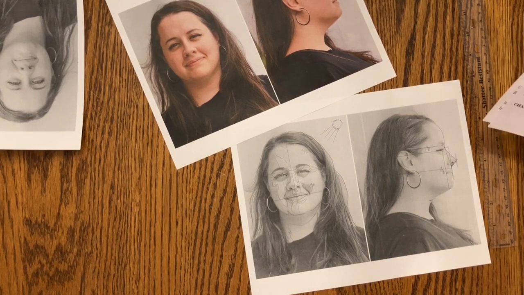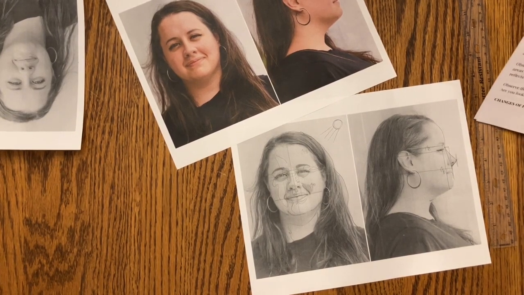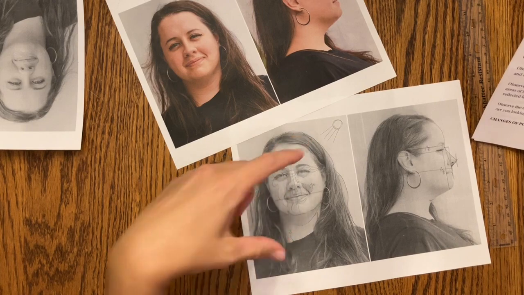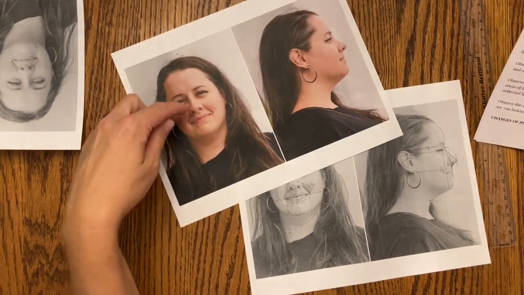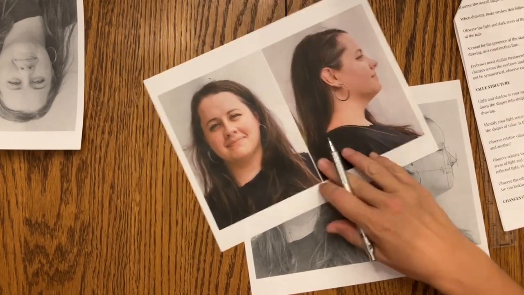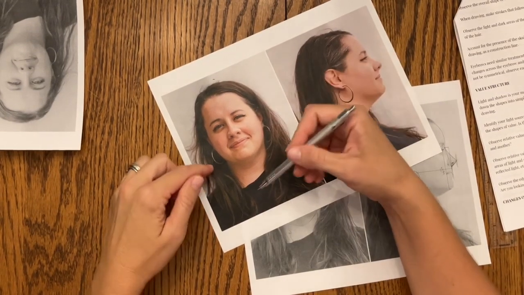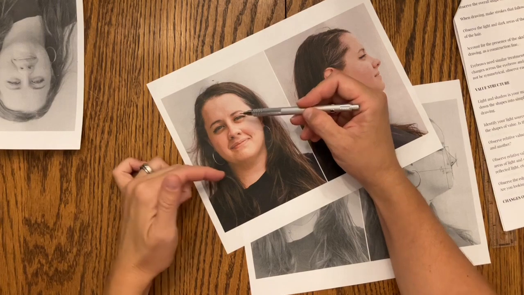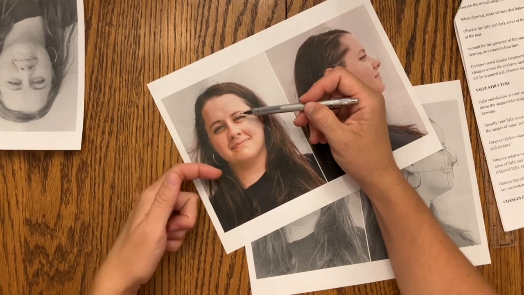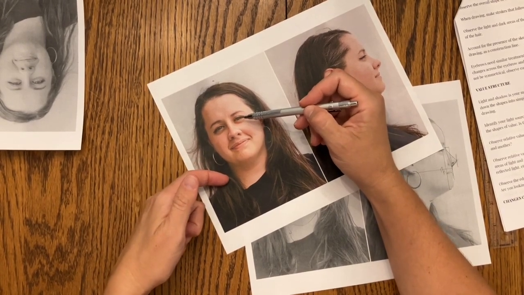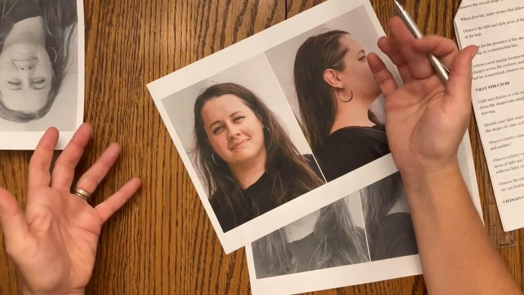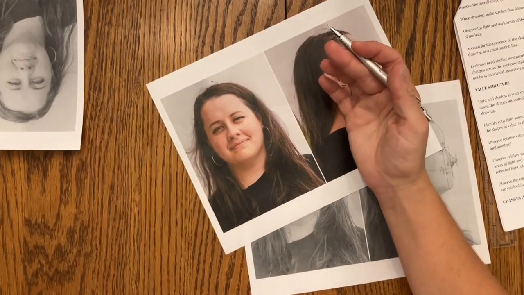Also, you want to observe relative value overall. I skipped this one. Where are the lightest lights and the darkest darks? We talked about that a little bit, but you don't want, say, her eyes to be super dark and then her hair not also be super dark. You want to think about which values are counterbalancing each other and spread that value across the portrait.